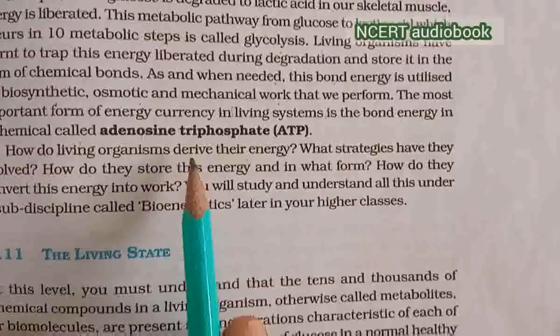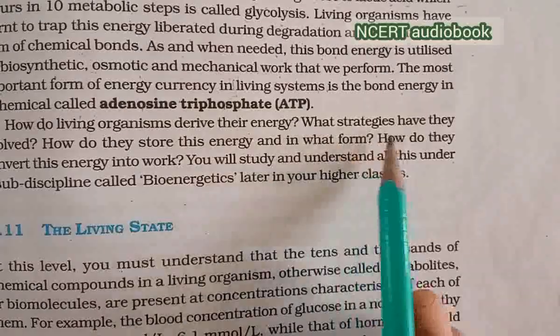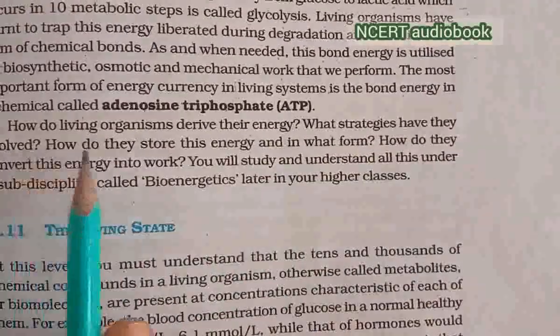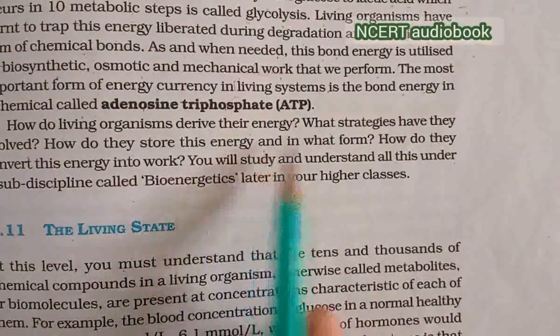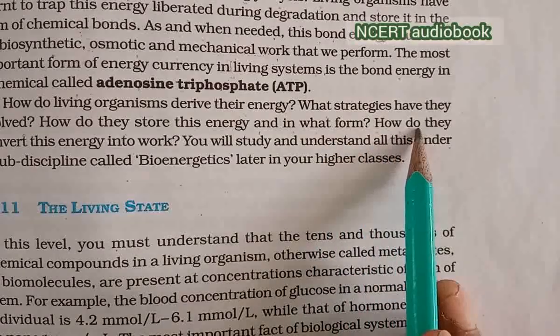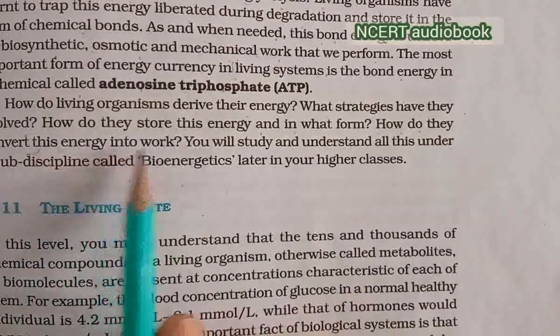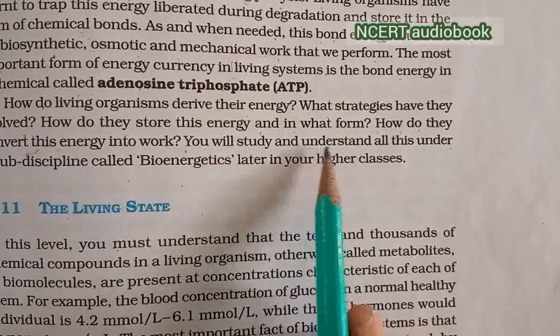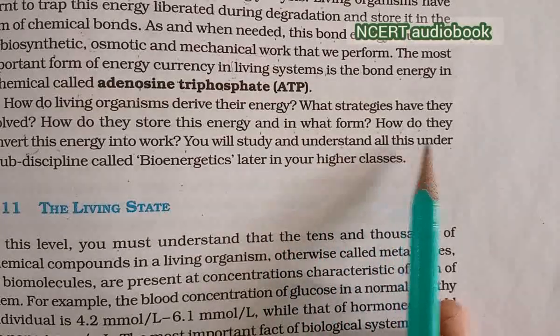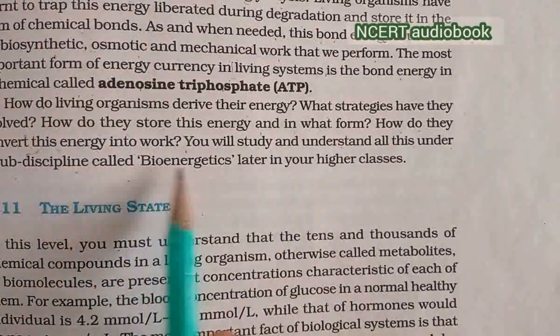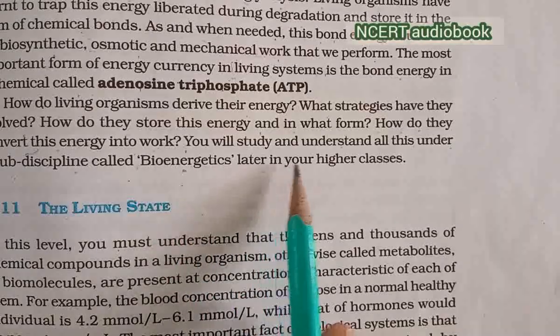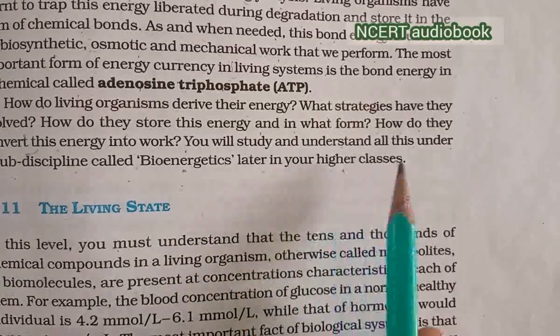How do living organisms derive their energy? What strategies have they evolved? How do they store this energy and in what form? How do they convert this energy into work? You will study and understand all these under a sub-discipline called bioenergetics later in your higher classes.